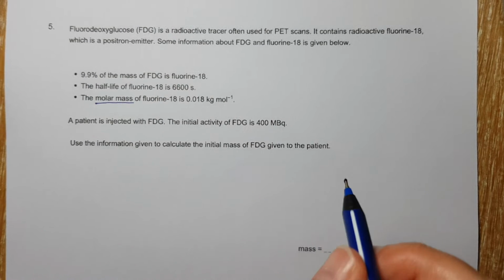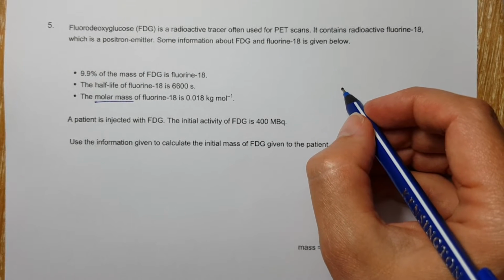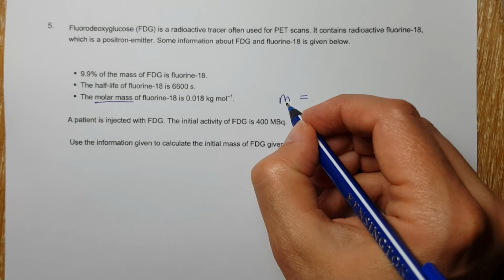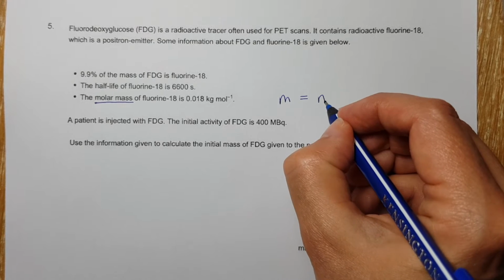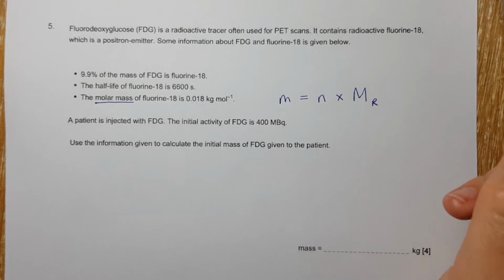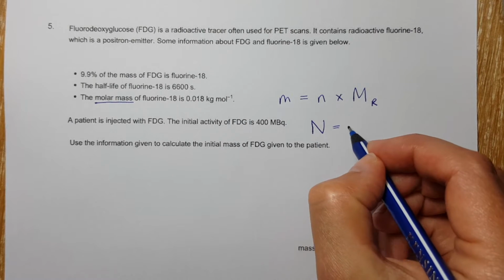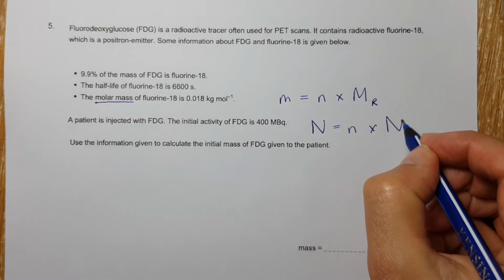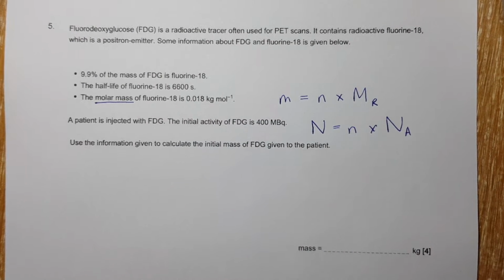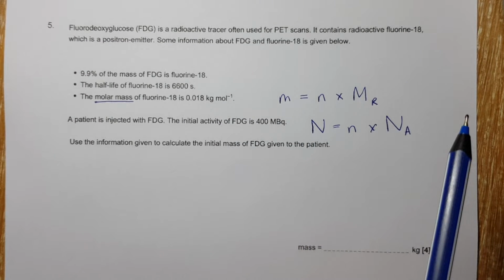Now remember, if you're like me, if you're not a chemist, we have to remember 2 extra formulae to do with moles. And the one that's got molar mass in is this one. So the mass of a sample is equal to the number of moles times the molar mass. And then the other one is that the number of molecules is the number of moles times Avogadro's constant, which is on the formula sheet. Okay, but it doesn't look like we can do anything with those just yet, so we'll keep going.